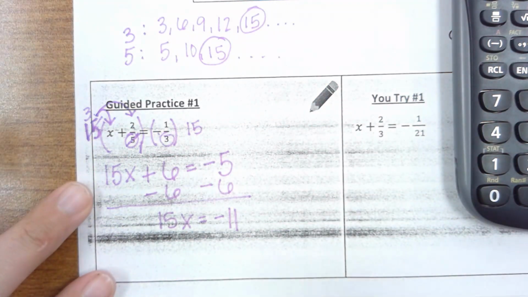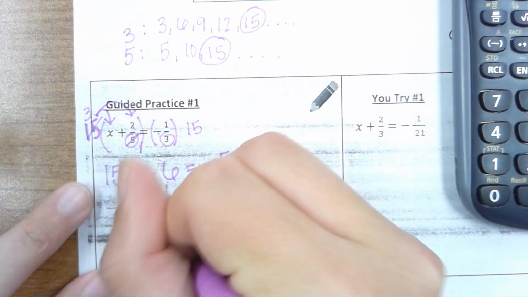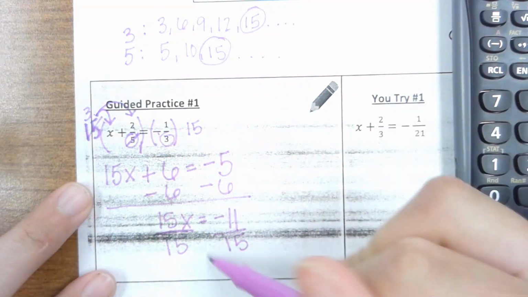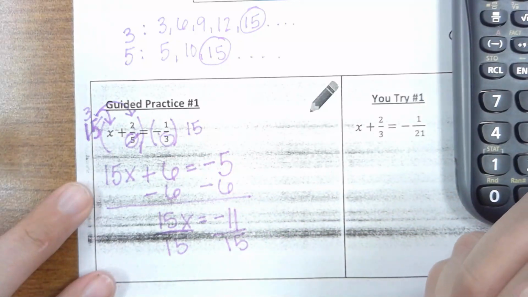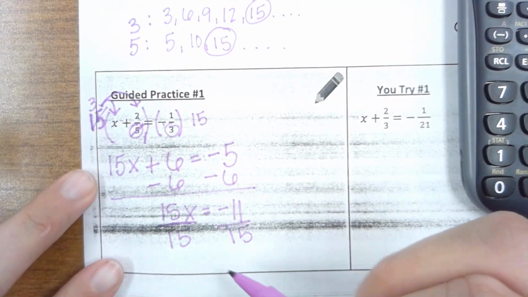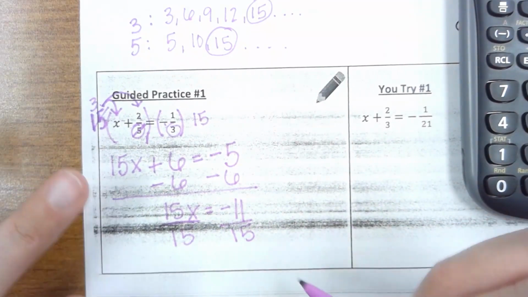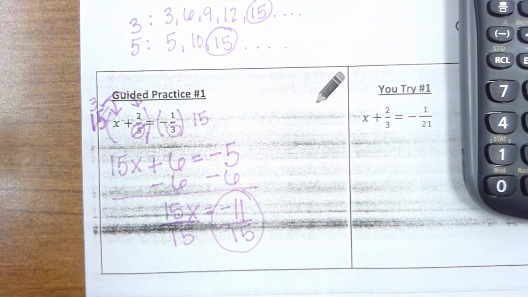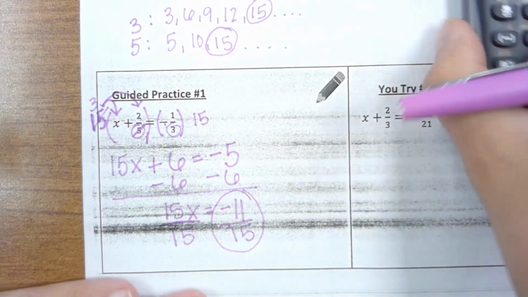And then your last step to get x by itself is to divide by that 15 on both sides. And notice how this cannot be reduced, the negative 11 over 15. I don't want you guys to change it to a decimal, just leave it as that fraction. So that would be your answer, x equals negative 11 over 15.